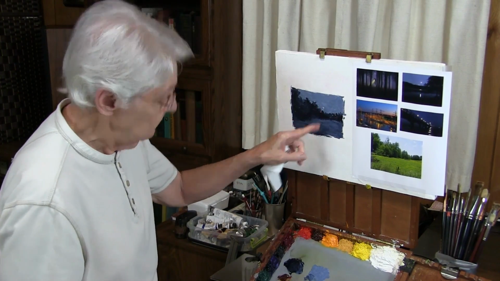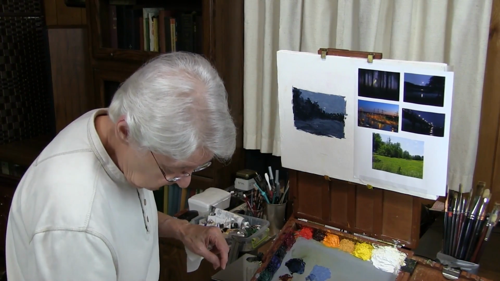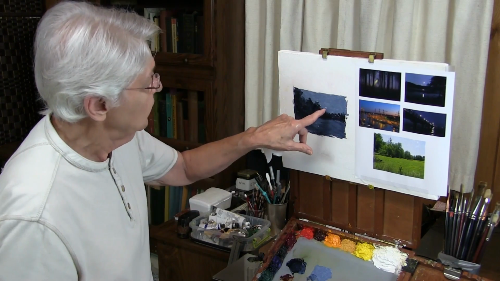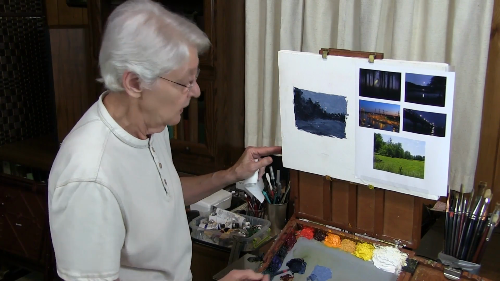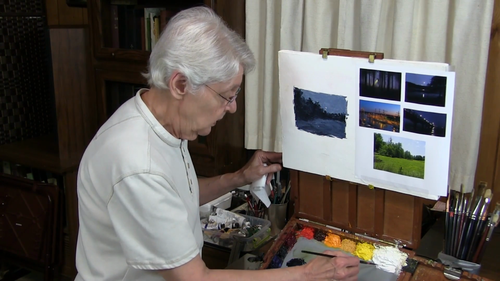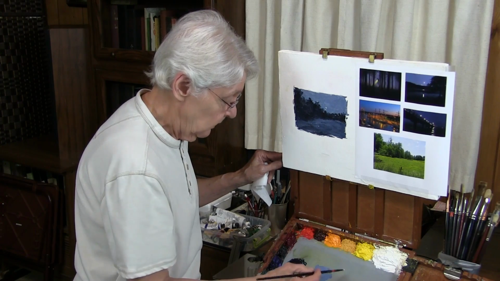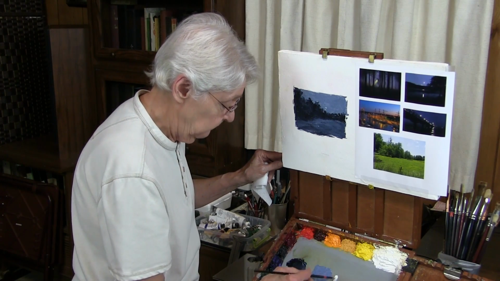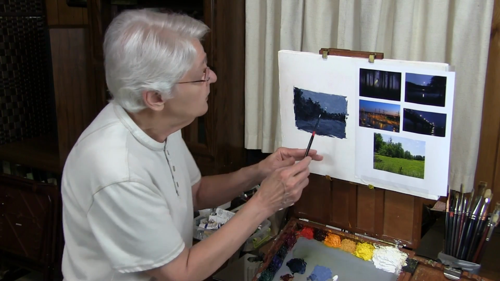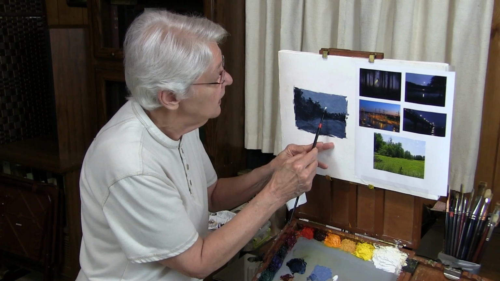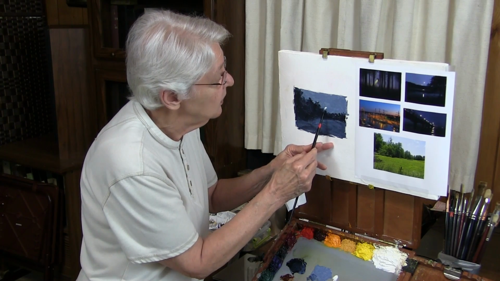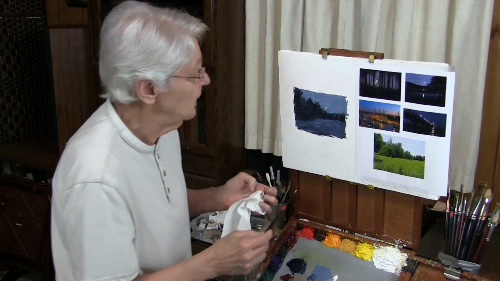Okay, so I'm going to take advantage of this little white spot right there and say, okay, that's going to be the moon. Now the moon, I'm going to bring some white over here and just barely touch. It always has amazed me too how a tiny light can illuminate the whole scene.